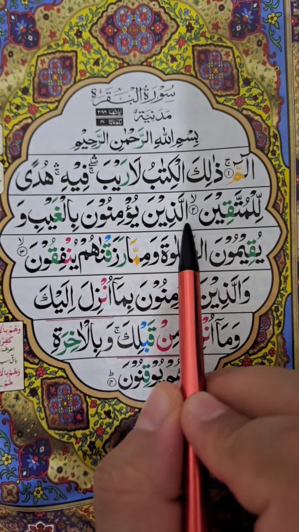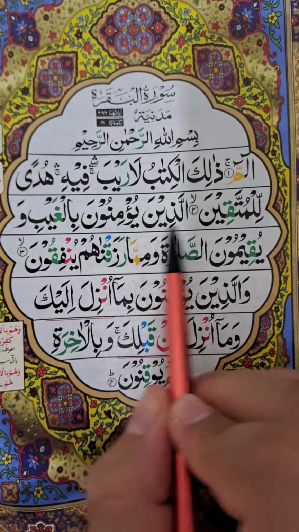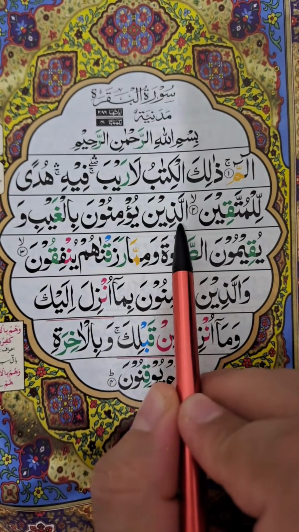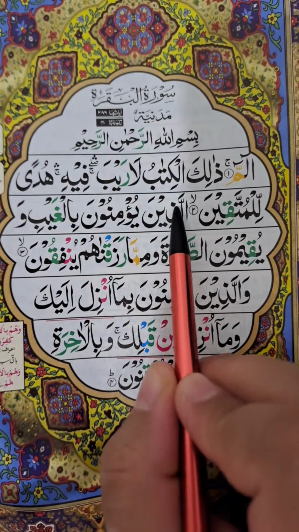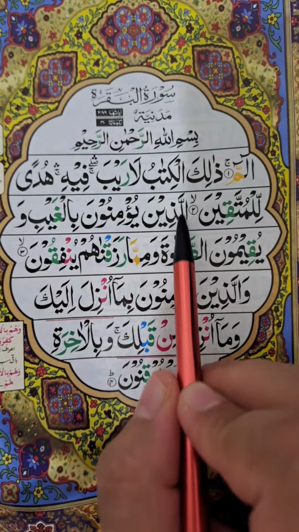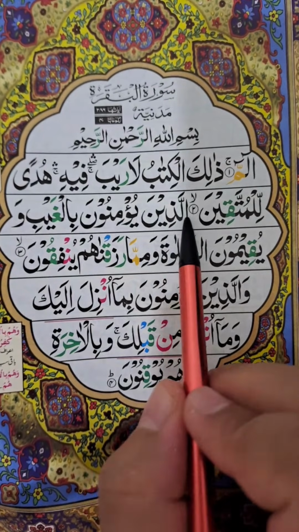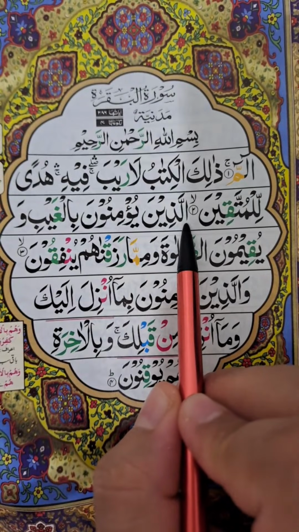So this alif is called hamzatul wasl, from which the word or the ayah is starting. So we will see the second letter. If our second letter is lam, we will give it fatha. If the second letter is not lam, we will see the third letter. For now, just remember: if our second letter is lam, we will give it fatha.